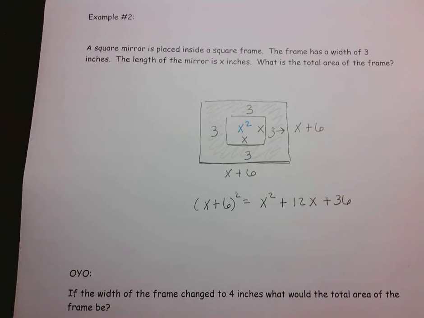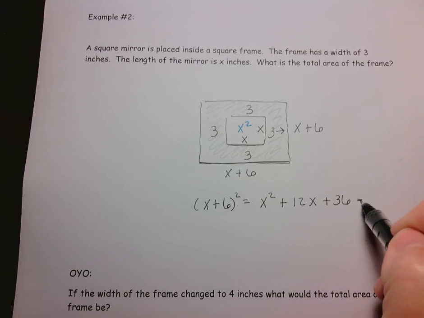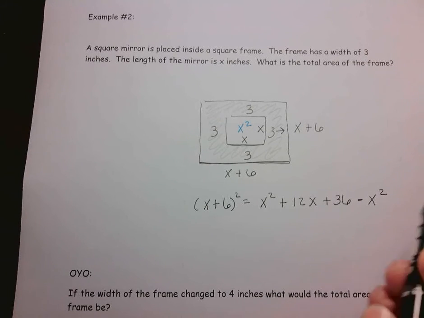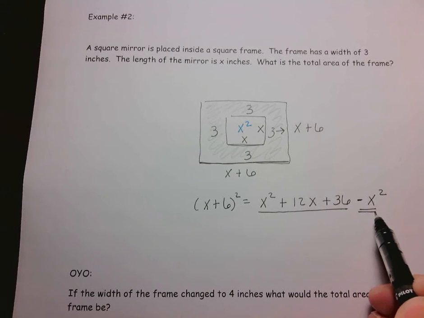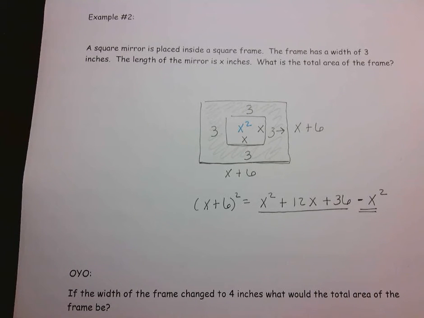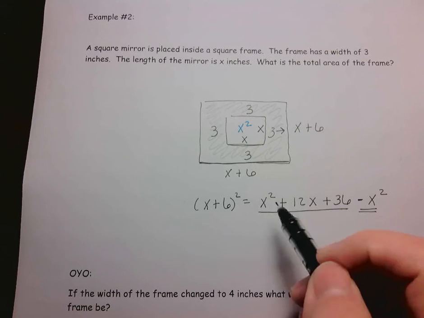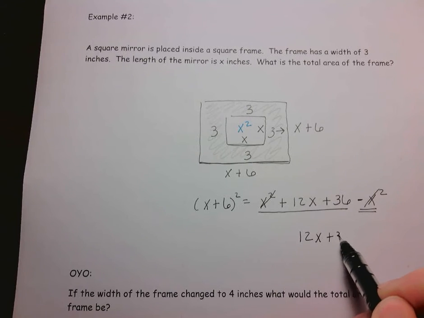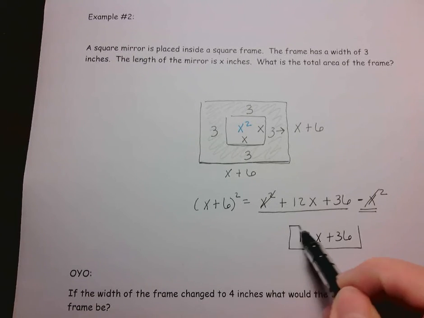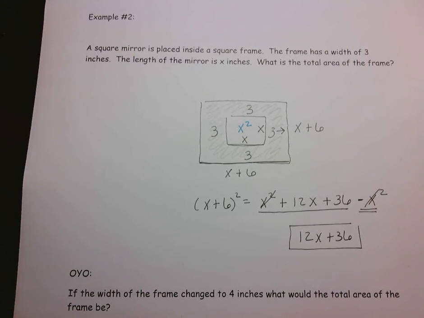So I need to subtract x squared. I'm taking the area of the entire thing and I'm subtracting the area of the mirror that's inside. And then what I have left is going to be the area of the frame.